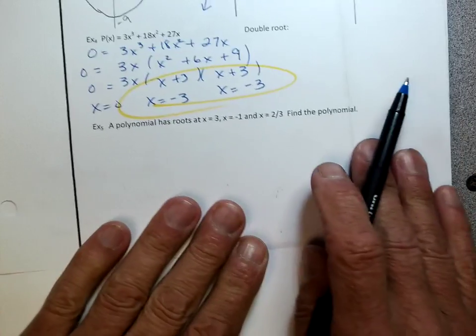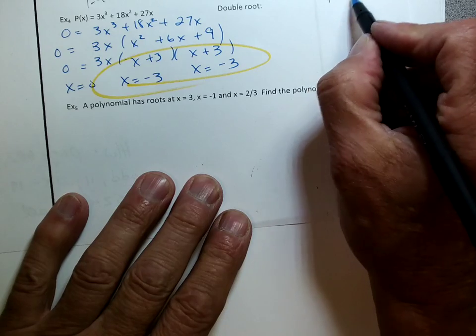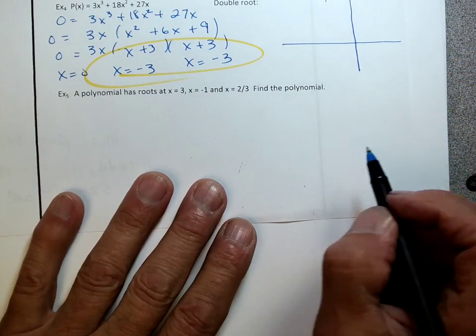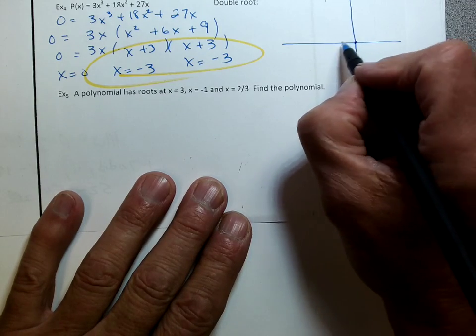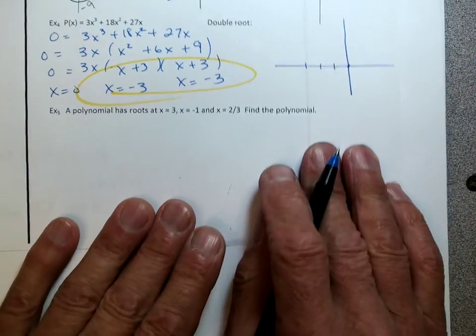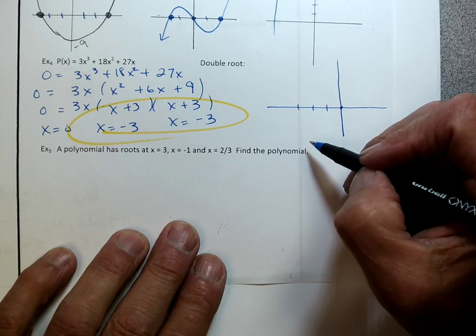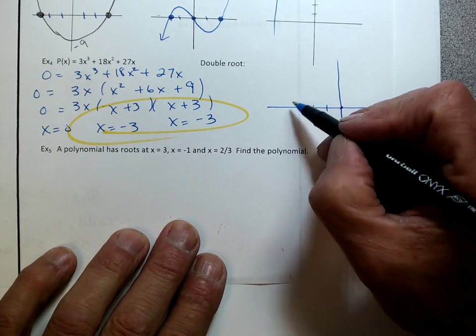Graphing it, if you were to take a look at a graph of this, the graph looks something like this. We can't see the graph. You don't have to know what it looks like yet, but the graph looks like this.